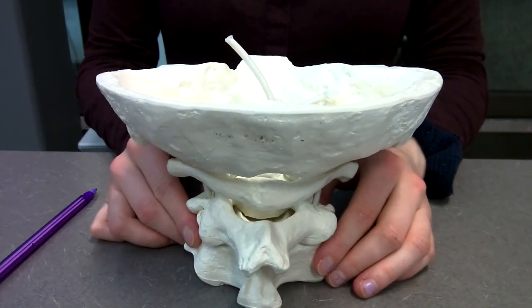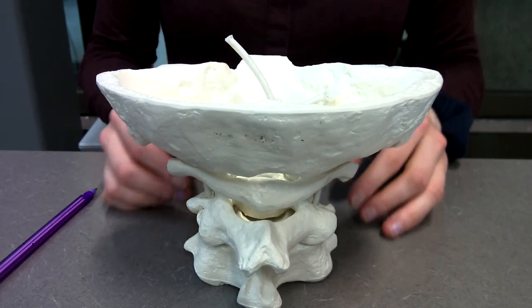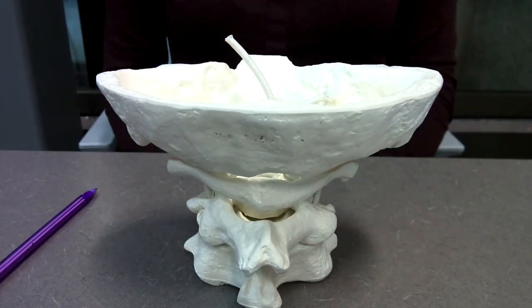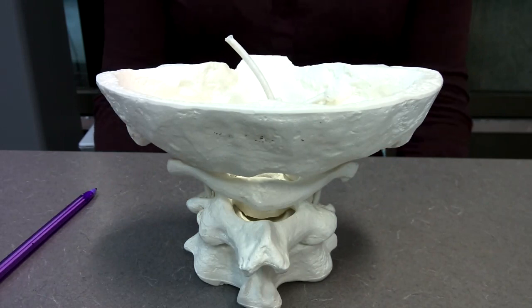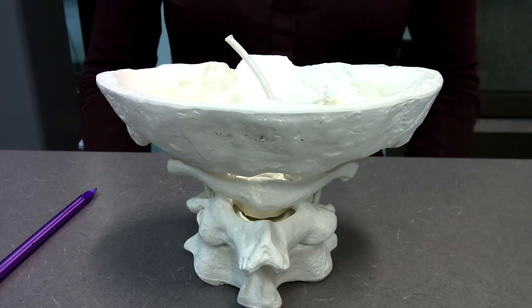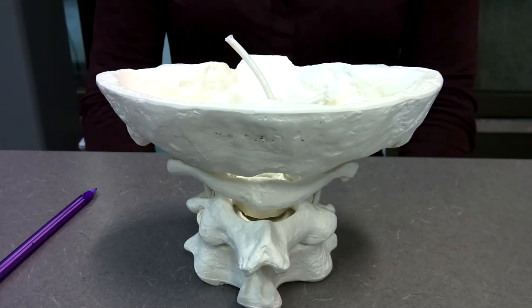There's about 3 to 4 degrees of flexion, about 21 degrees of extension. There's about 5 to 6 degrees of side flexion in either direction, and there's approximately 6.5 to 8 degrees of rotation, with left rotation potentially being on the higher end and right rotation potentially being on the lower end.